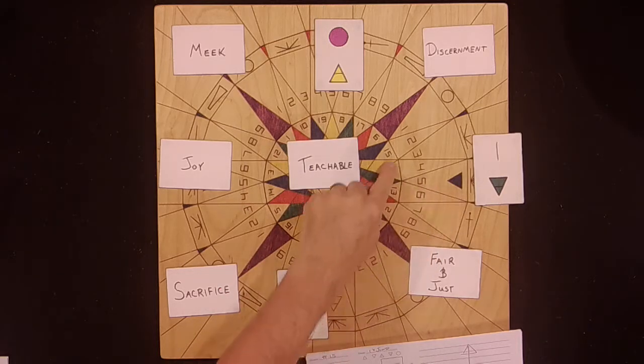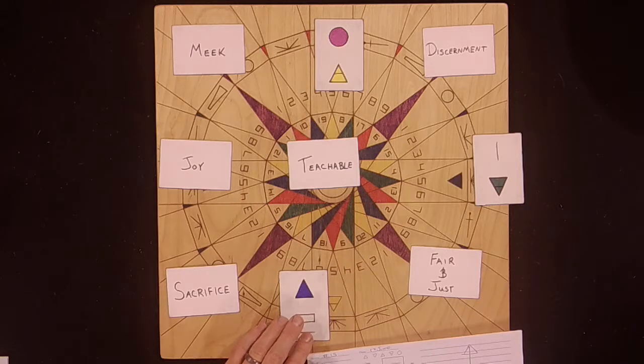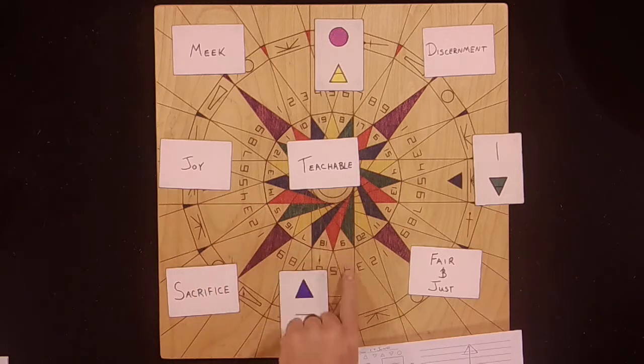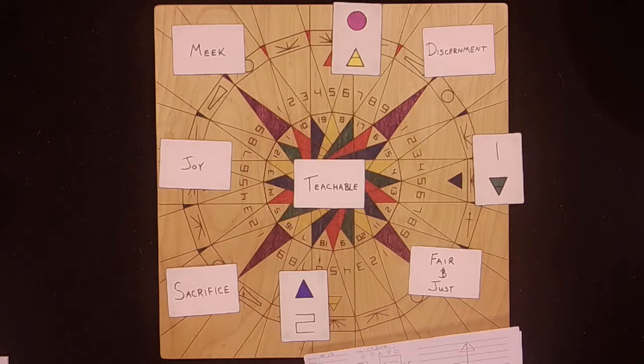The impact is on the emotions. Okay? The 4 of earth is right here. Earth and the number 4. The impact is on the spirit. And let's see, the 4 of water is right here. The impact is on the mind.